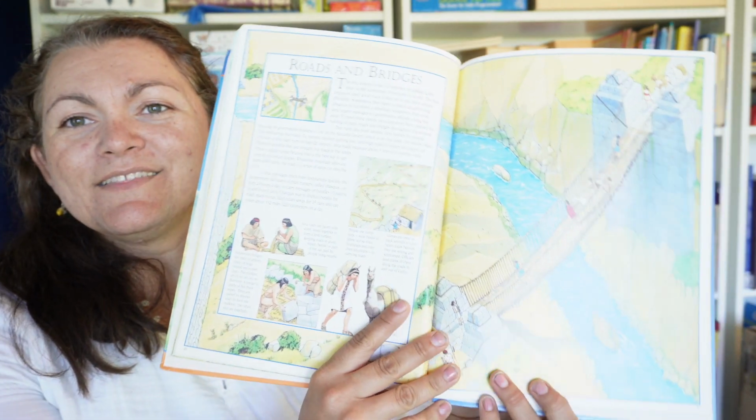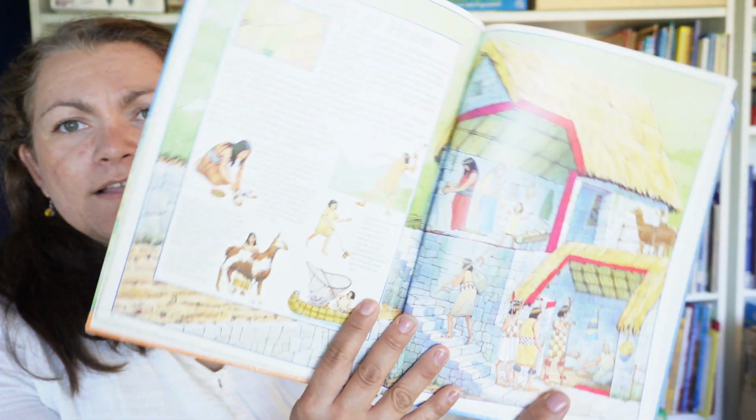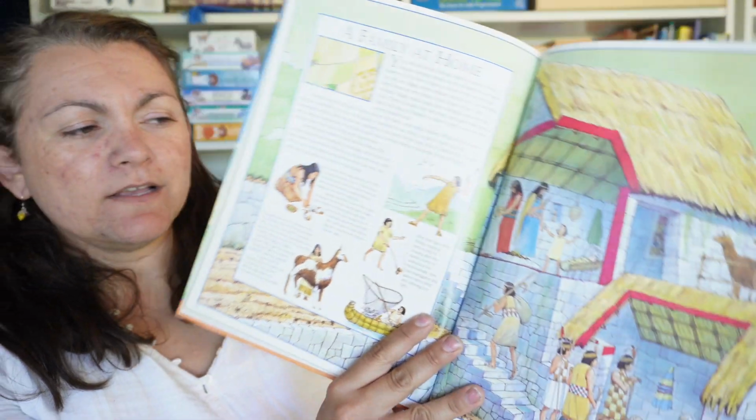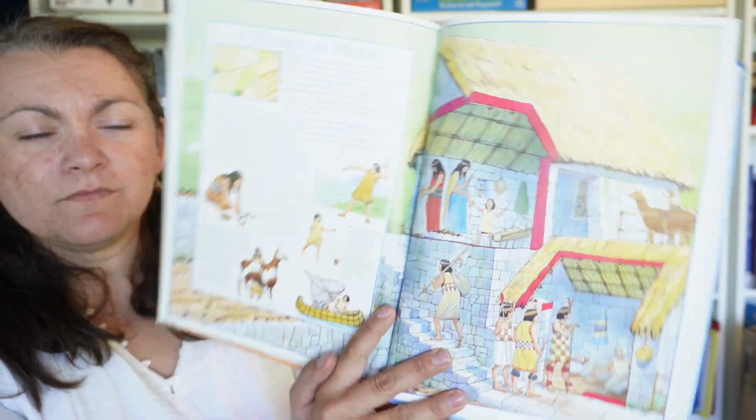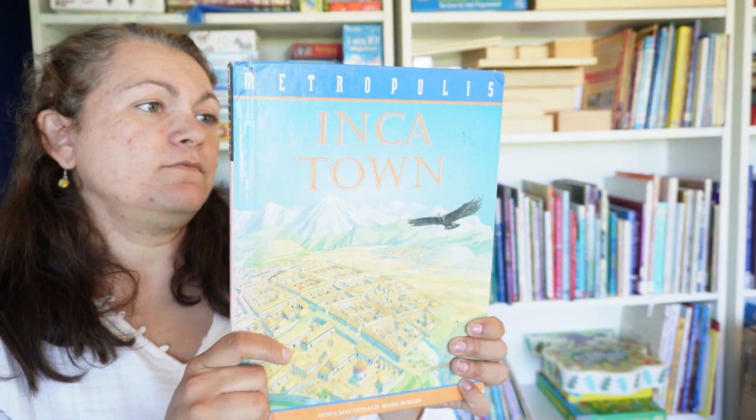It's a lot of pictures, so even though the words are small, it's not too bad to read through. I don't think we did this in one sitting. I think we broke it up, but it's not as long as it looks because there are a lot of pictures in it. I think that was one of my favorites, just like a normal family home. So that is Inca Town.